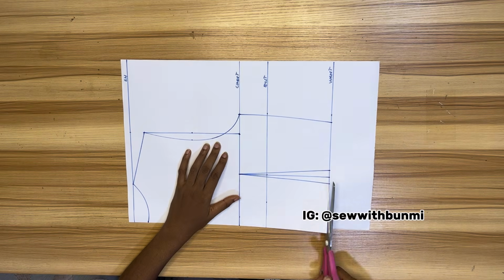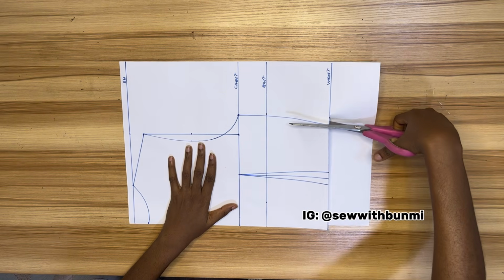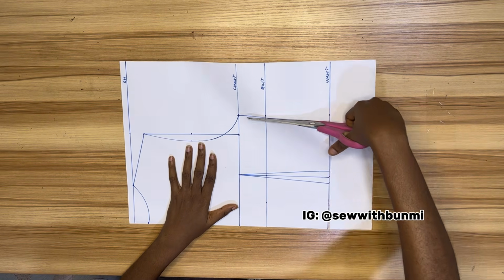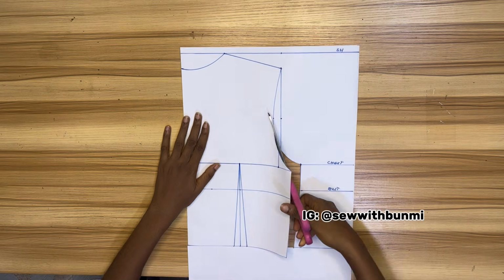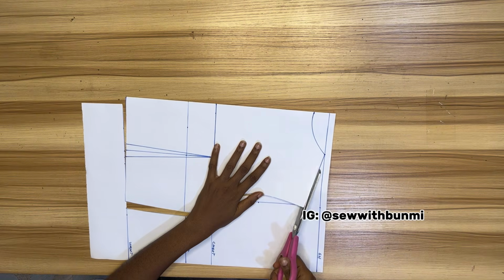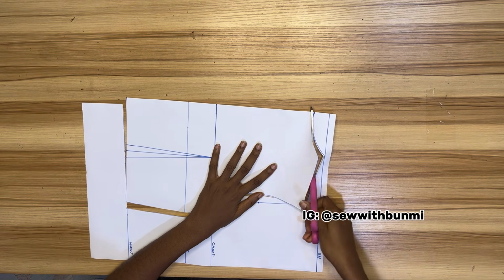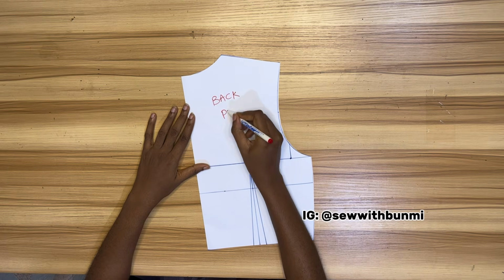If you have gotten to this point, well done. Now answer this question so that you can know if you are following. What is the difference between the front and the back pattern? There are at least 3 differences between the front and the back pattern. So let me know in the comment section the difference that you have noticed between the front and the back pattern. So now just go ahead to label my back pattern.